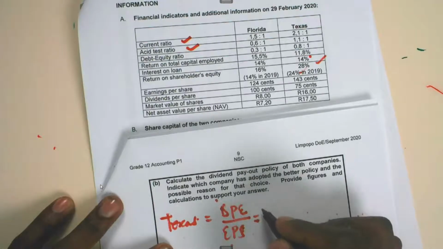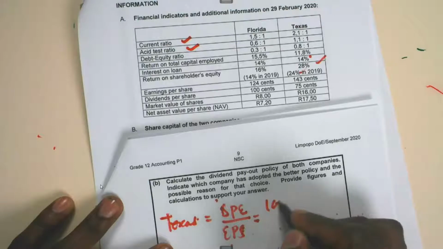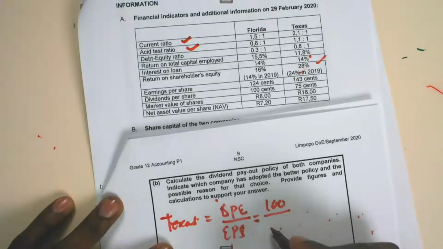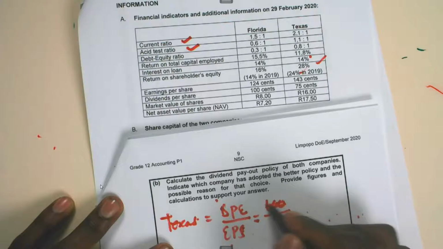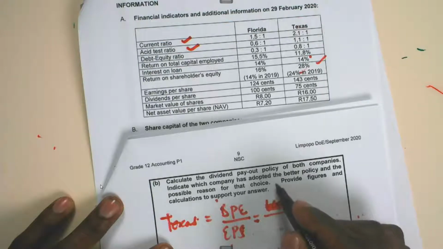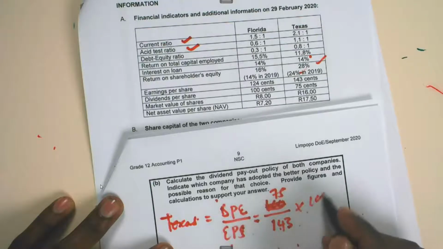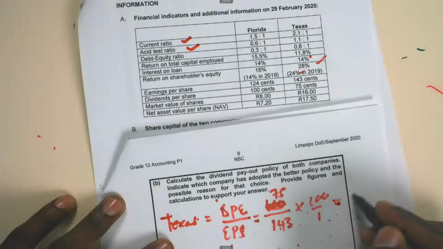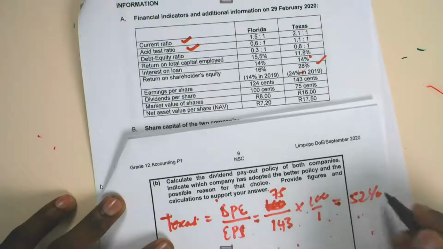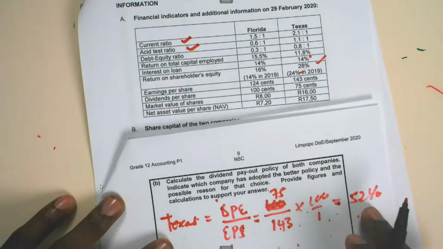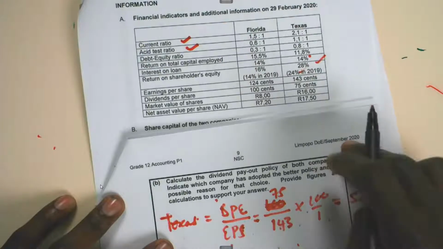In the case of the dividends per share, in Texas it will be 75 cents divided by 143 multiplied by 100 over 1, which is going to give us almost 52%. It means only 52% of the profit will be paid to the shareholders.